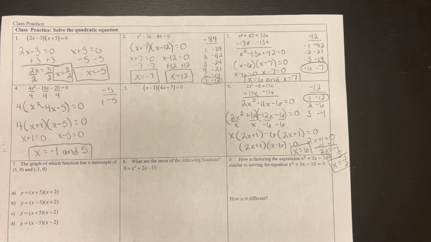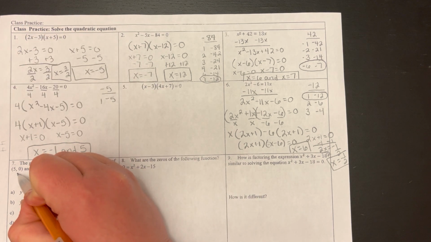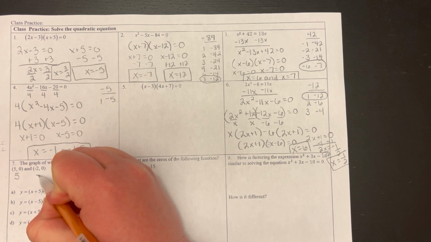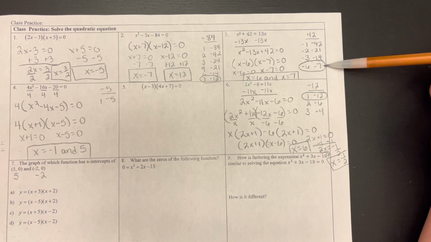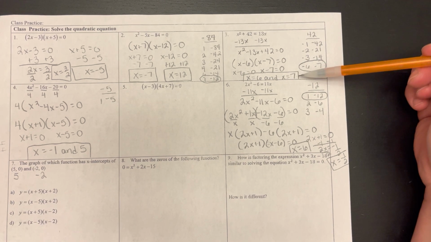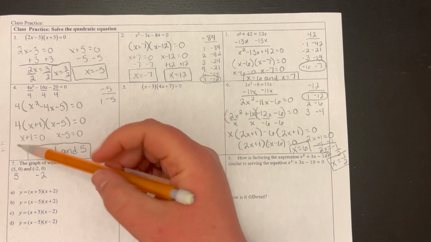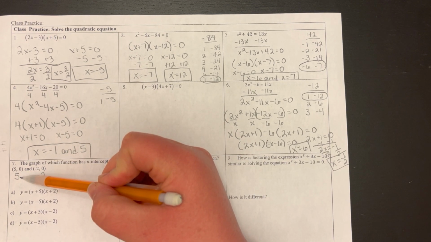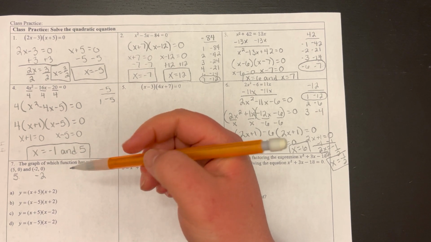All right, bottom row. It says the graph of which function has x-intercepts 5, 0, and negative 2, 0. Now remember what I said, you can write your solutions as ordered pairs. So this means I have x equals 5 and x equals negative 2. Now remember, when we talked about this one, I told you if you can go from this to that, knowing that the solutions are just the opposite of the 2 that you chose, you can easily go backwards. So knowing that my solution is 5 means I need to have the opposite of that inside my parentheses. So I have to have it say x minus 5.